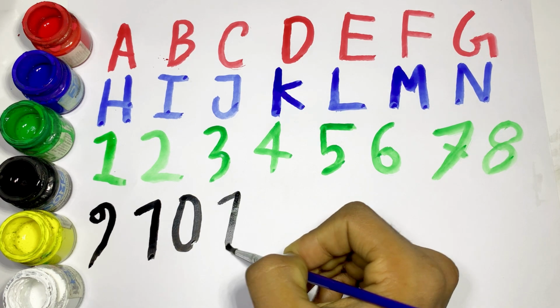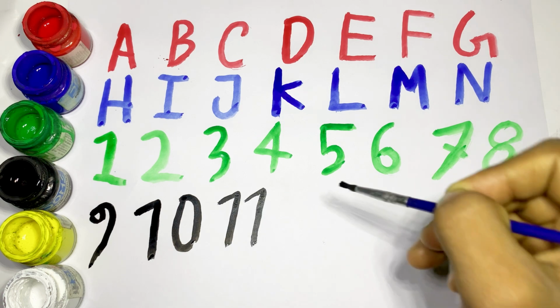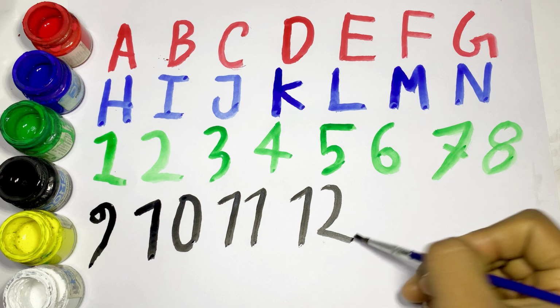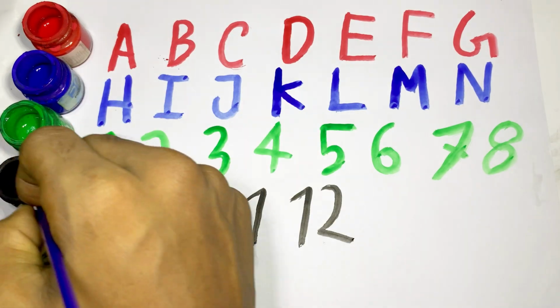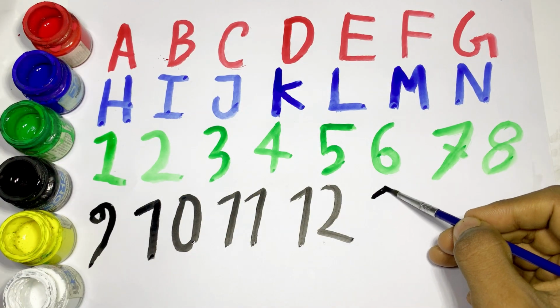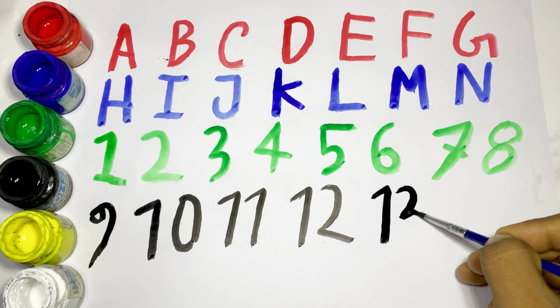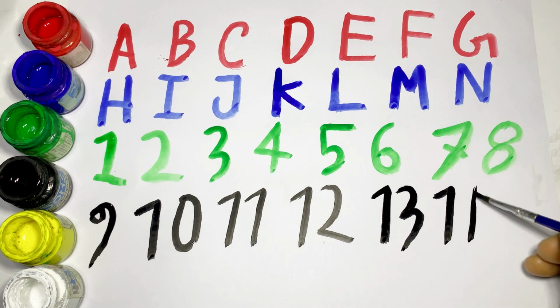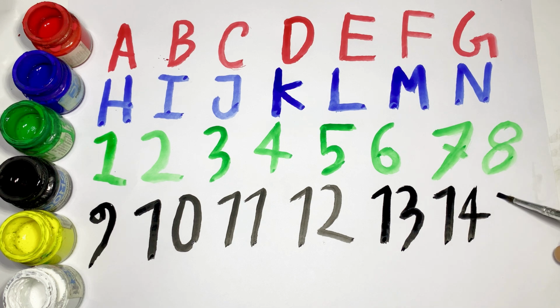11. The number 11. 12. The number 12. Kids, again use black color and draw 13. The number 13. 14. The number 14. 15. The last number, 15.